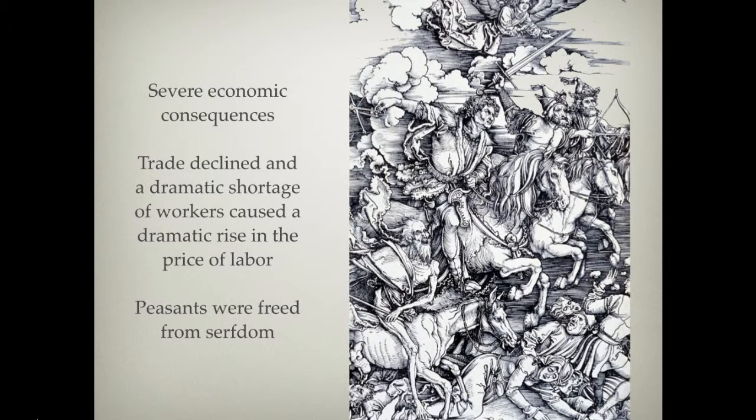What we end up seeing through this shift is that many peasants were freed from their serfdom. They no longer were bound to the land, they were no longer indebted to their lords, they could move on, they could go other places, they could negotiate for their labor. Now, of course, the hierarchical structure of Europe is not going to like this, and they're going to resist this, and they're going to try to say, no, you're going to get paid what you were paid before.